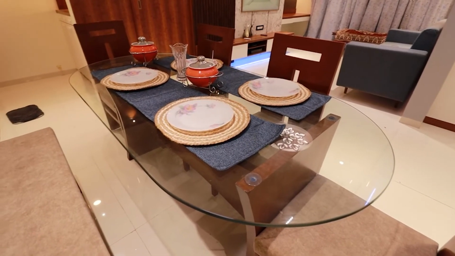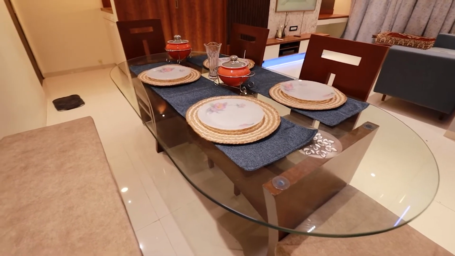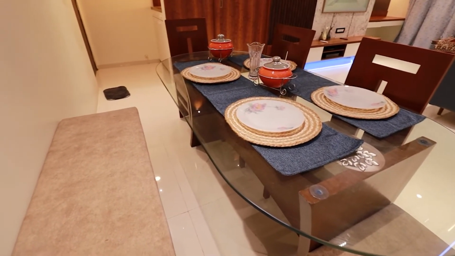In that case, you can take a bench or a puffy for a dining table, so that after you close the dining table, you can use that together with your sofa.